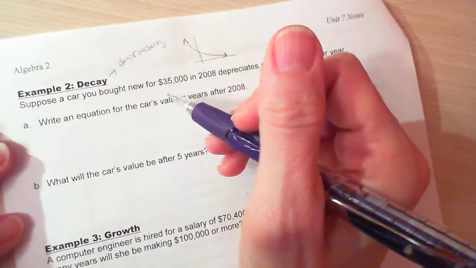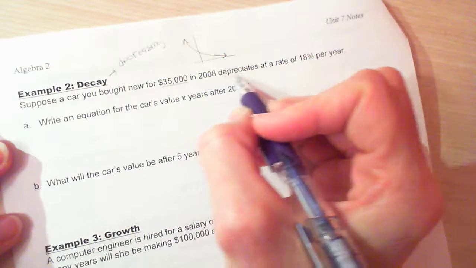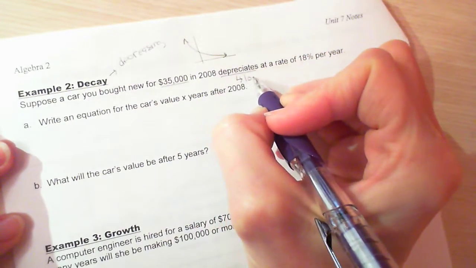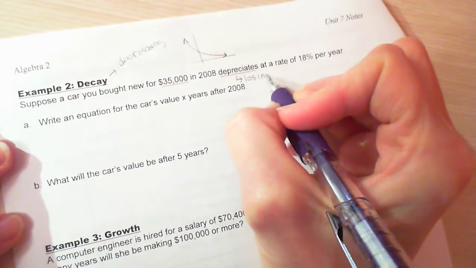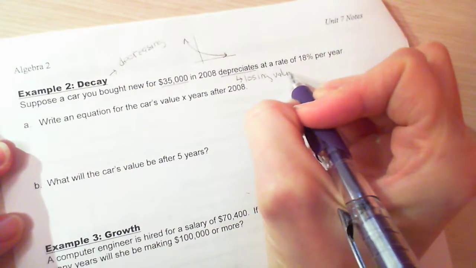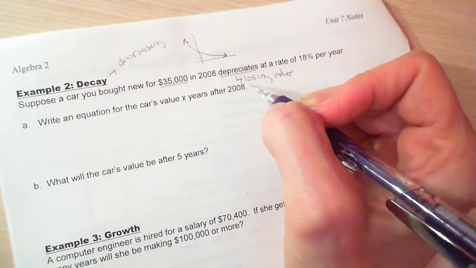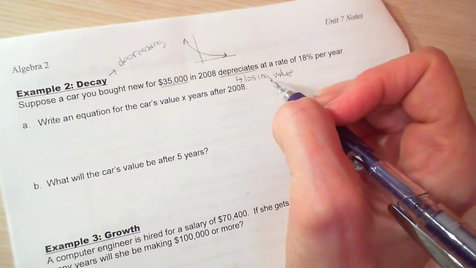So this is, you buy a new car for $35,000 in 2008. It depreciates. Depreciates means it's losing value. That's the term they give to how much value an item loses over time.